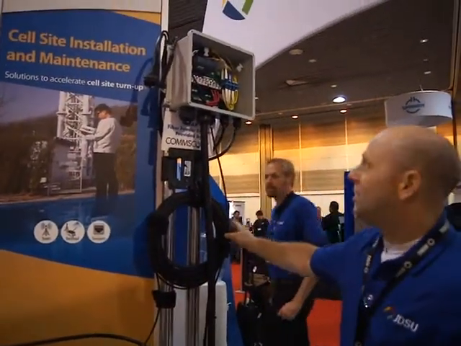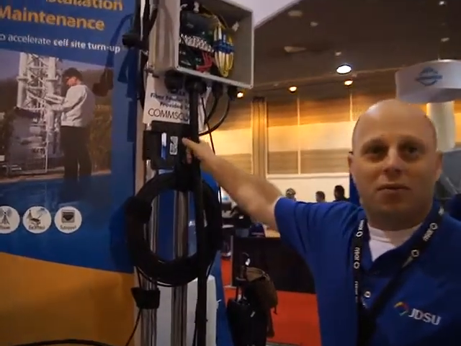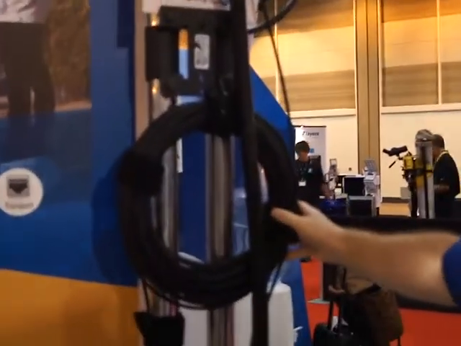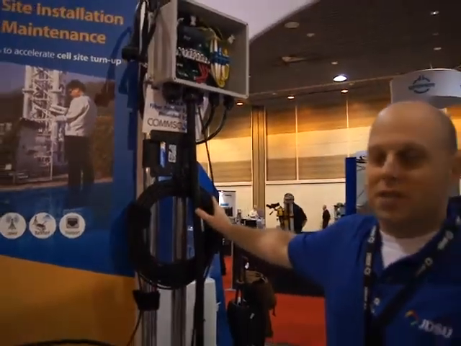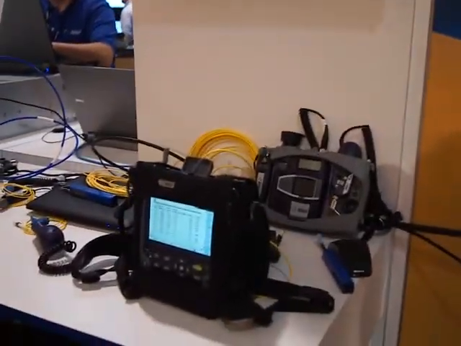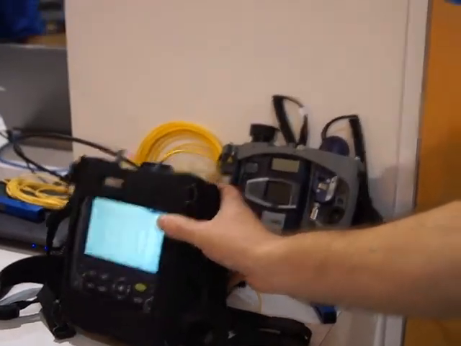So this is a simulated tower with a remote radio head that would be at the top, fiber for power, and fiber running up the pole. These things, we can test the physical layer with some of the products that we have over here. These are handheld and in some cases almost hands-free units that a tower technician can wear around his neck, climb up the pole, test once we go into service.